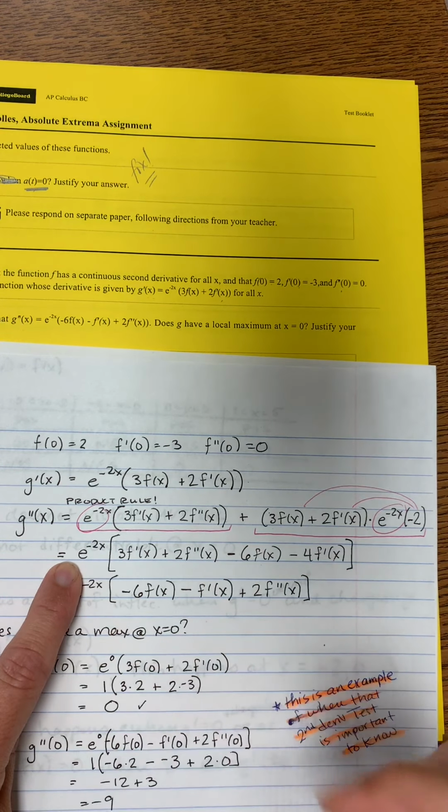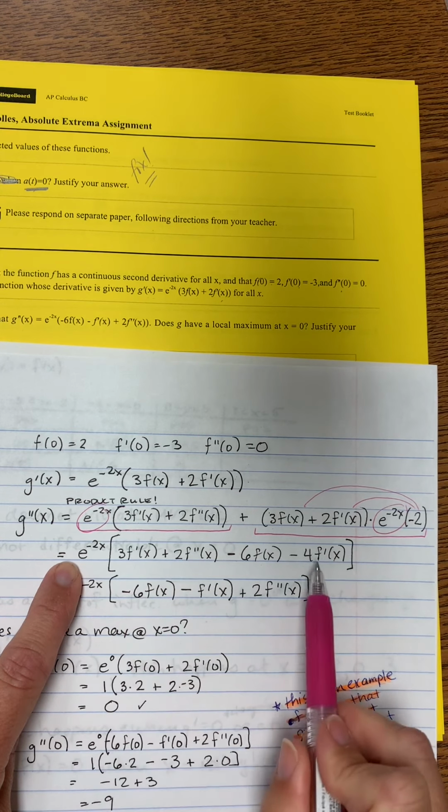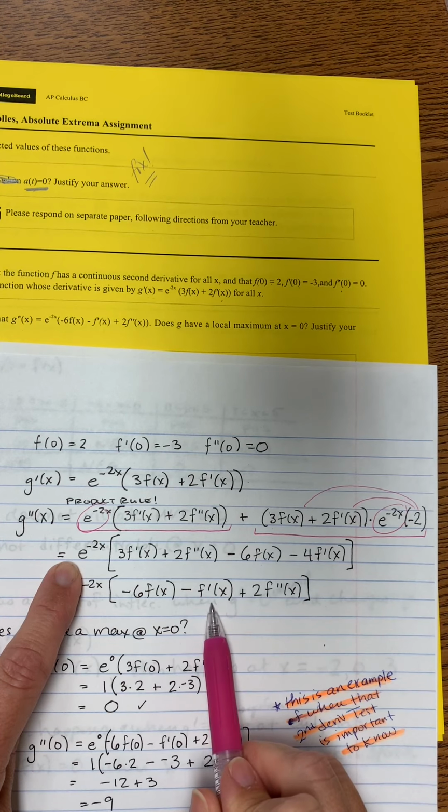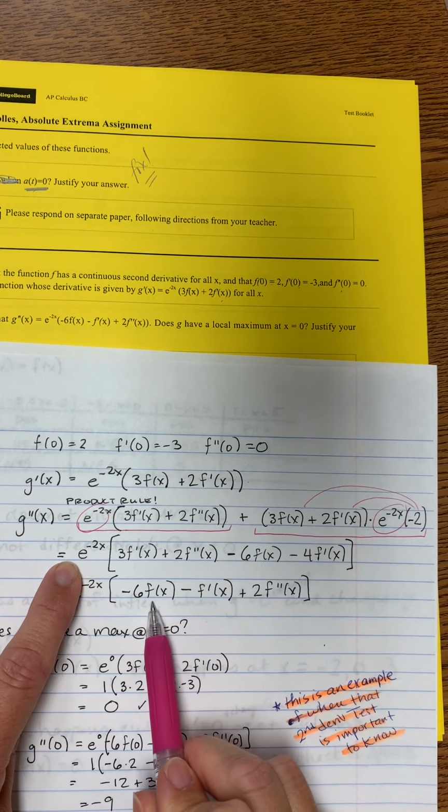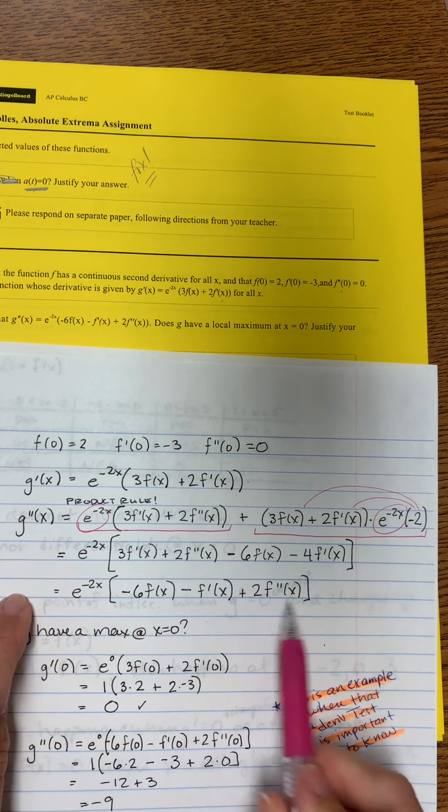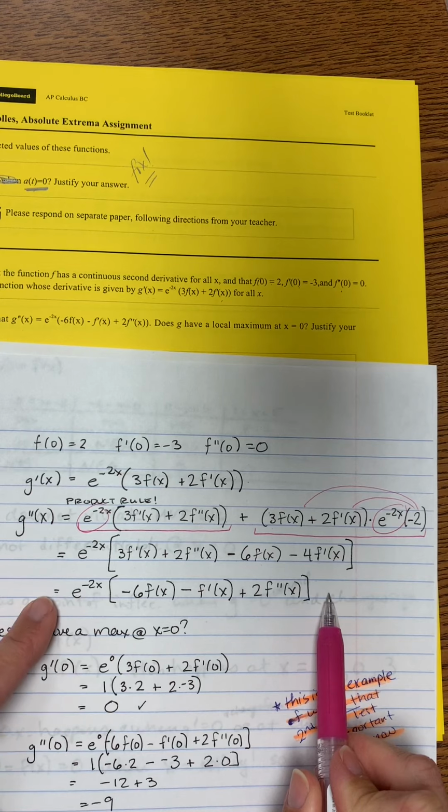Then I added up my like terms. I had a 3f prime and a negative 4f prime, which gave me a negative f prime. I had a negative 6f of x and a 2f double prime of x. So my answer matched theirs.